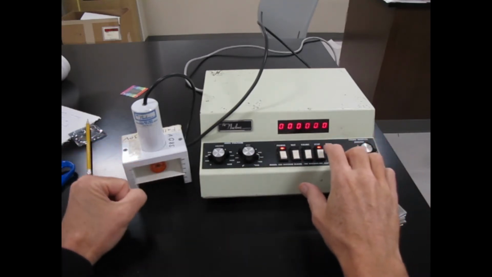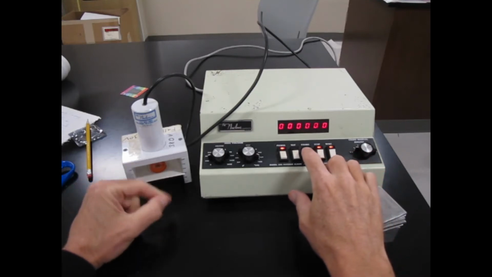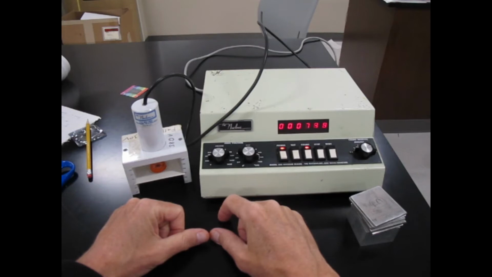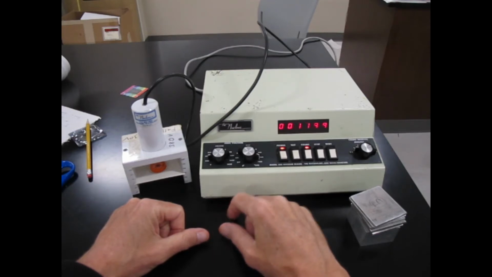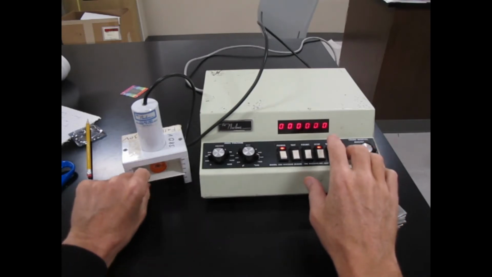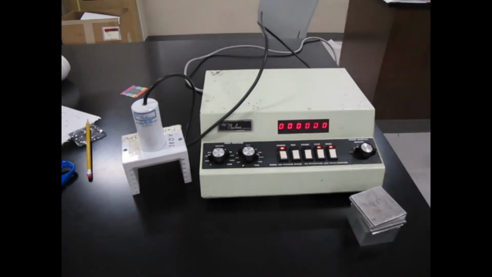And then if I want, I can just start counting. And you can see that it counts at a very rapid rate, right? And so I'm going to stop that and reset. I'm going to pull the source out and take it far away.